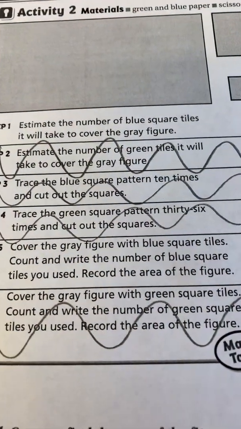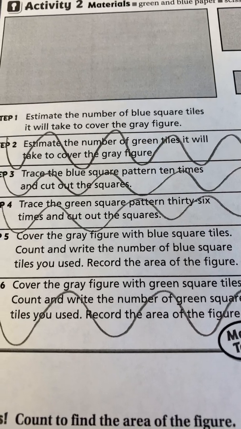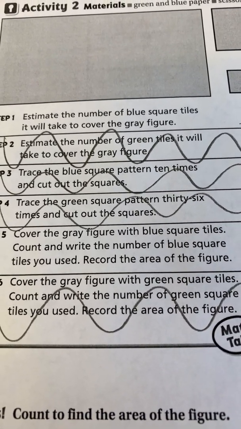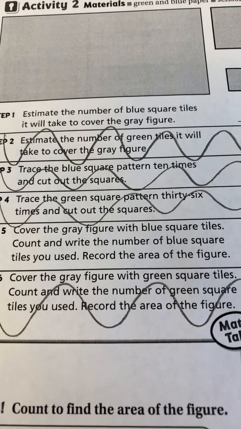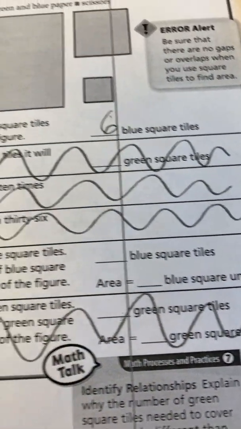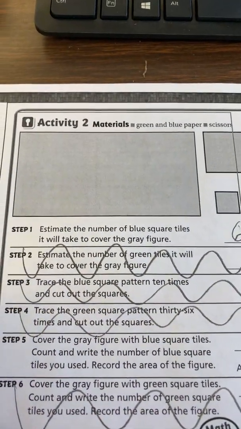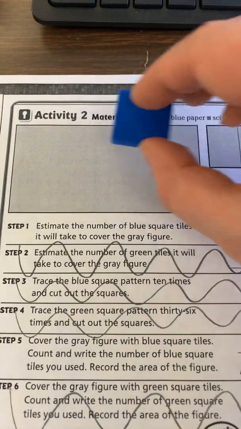Okay, and it says, cover the gray figure with the blue square tiles. Count and write the number of blue square tiles you used. Record the area of the figure, and we'll do that right over here to the right. So let's find out how many blue square tiles it actually takes to cover this gray rectangle.